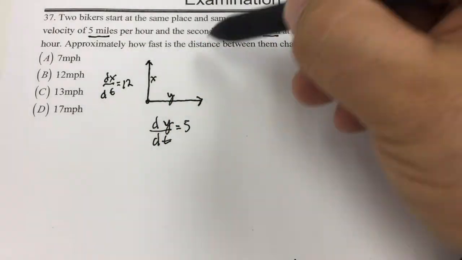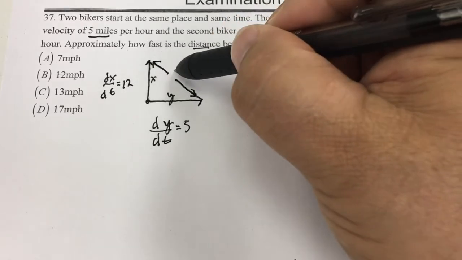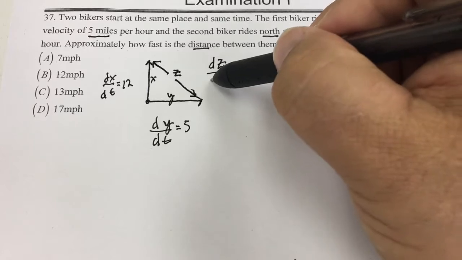And approximately how fast is the distance between them changing? Well, that's this distance here. They want to know how fast that distance is changing. I'm going to call that side z, and the rate of change of the distance after 3 hours is dz/dt.